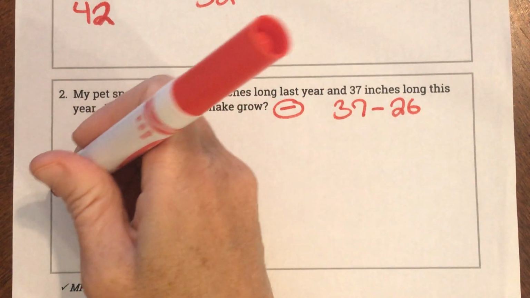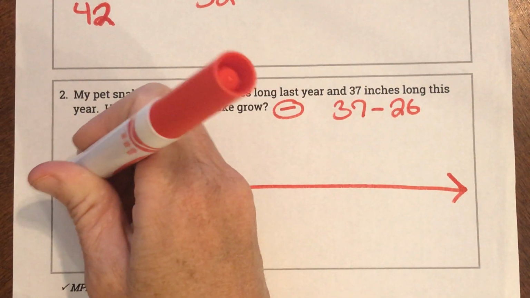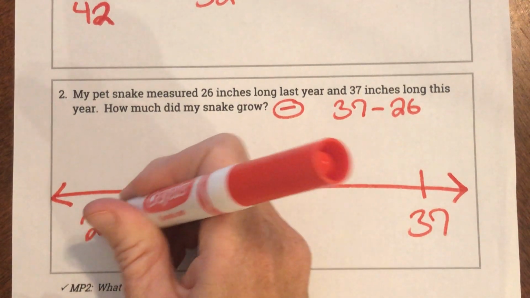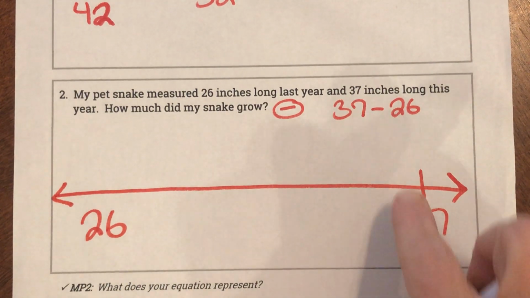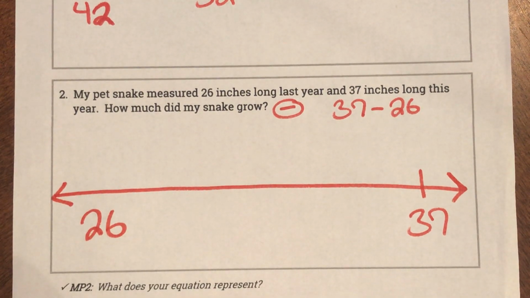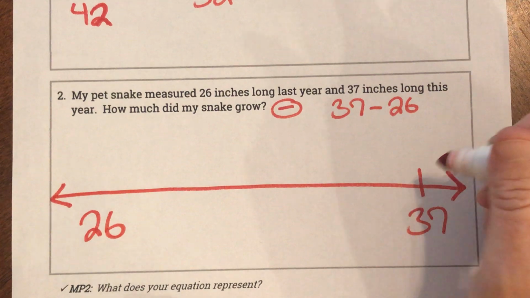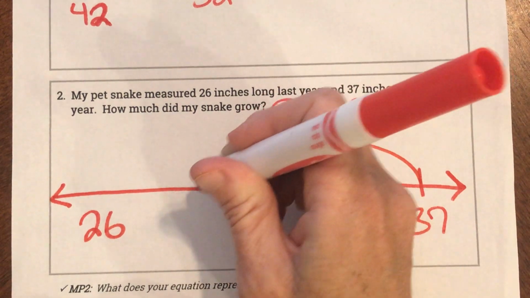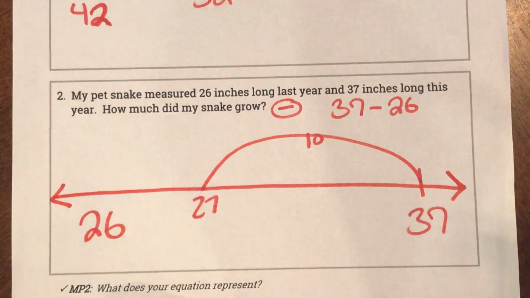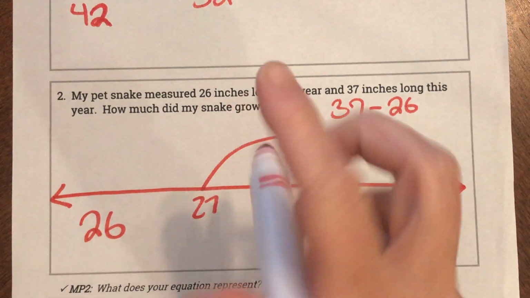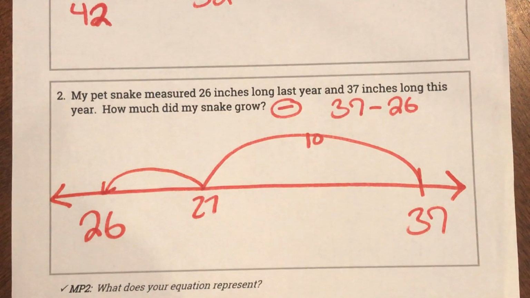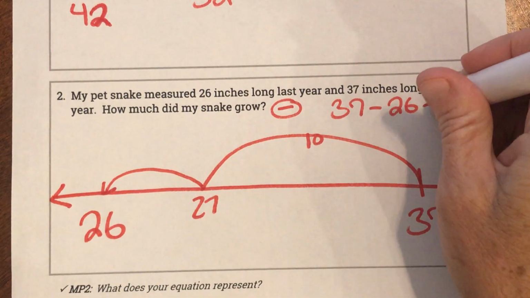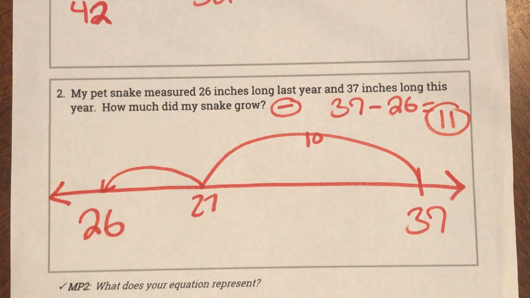Okay, so remember when I find the difference, my strategy is I start at the end with my larger number, and I have to count back to 26. And see how many counts it takes me. Well, I could do a big count of 10 because if I take 10 away from 37, I'm going to end up with 27. So I took one big giant count back, and then I could just take one more little count to get to 26. So I did a count of 10, 11. So my difference is 11.